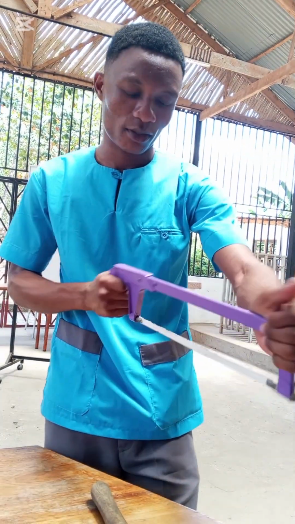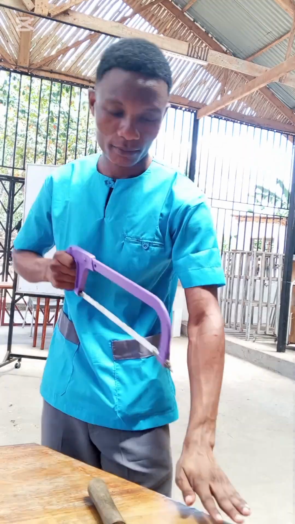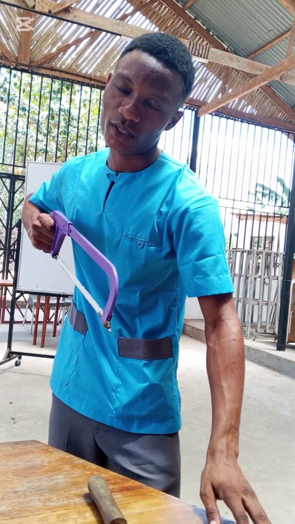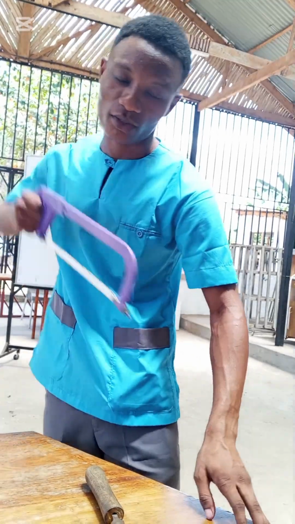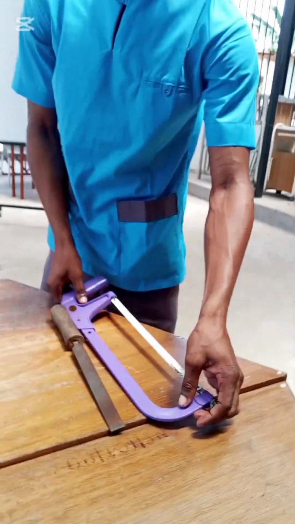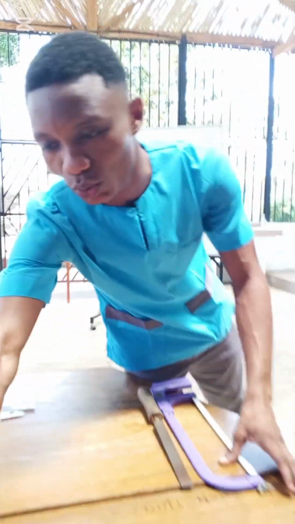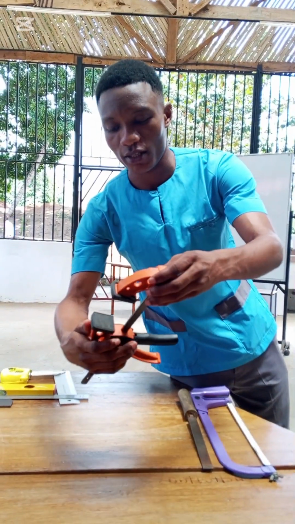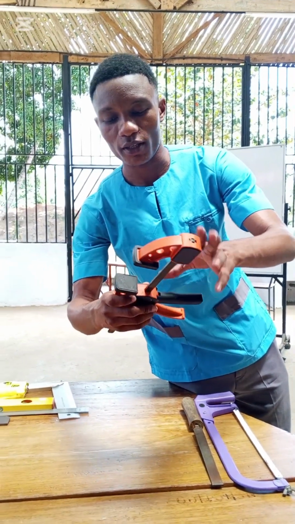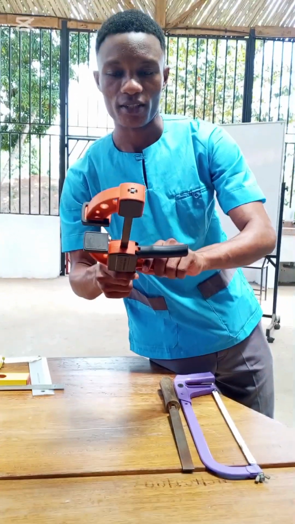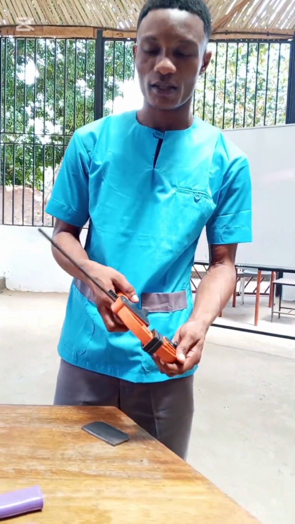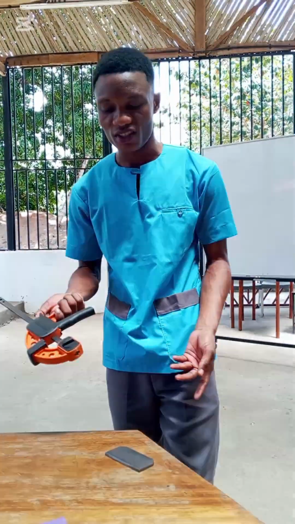So then when you are cutting something, you should cut it only forward, not forward and backward, but only forward. So after here, I'm going to demonstrate. This is one of the holding tools, and this is a G clamp.